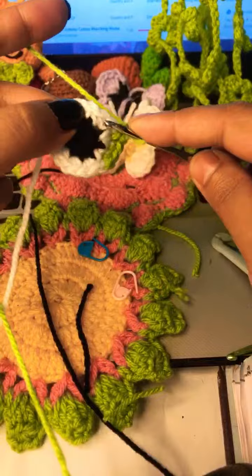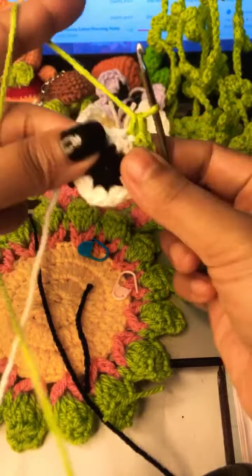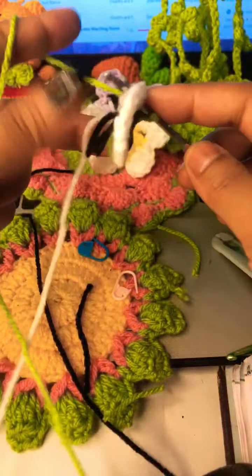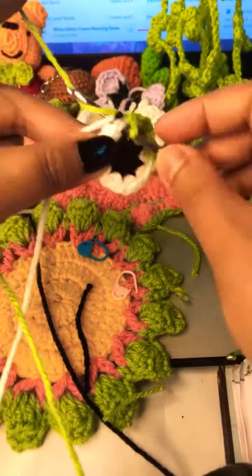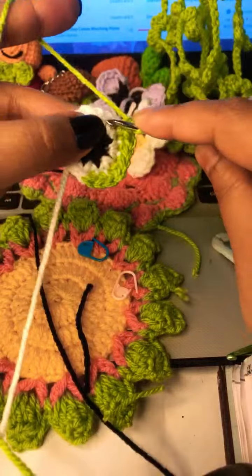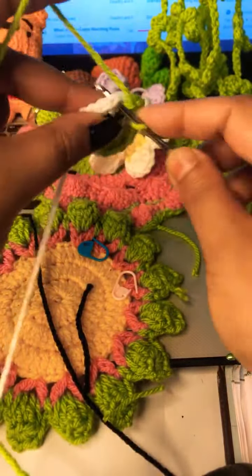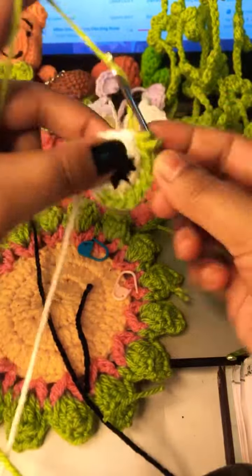One single crochet, and then this is a 2. One single crochet and 2. I will increase right over here. One single crochet, and this is a 2, and then I will increase.